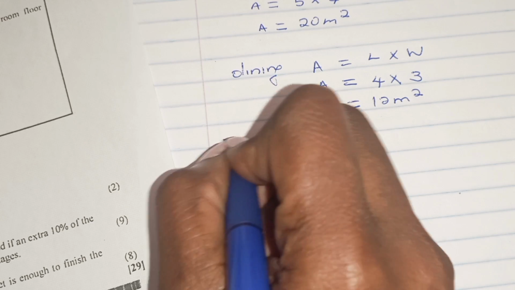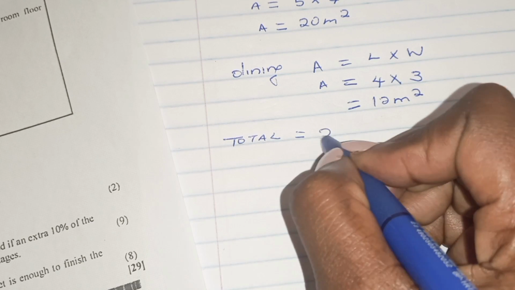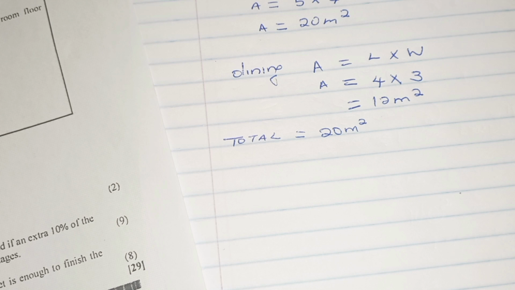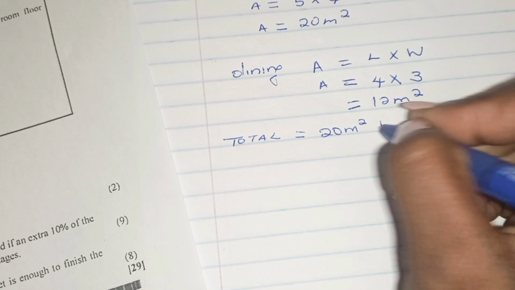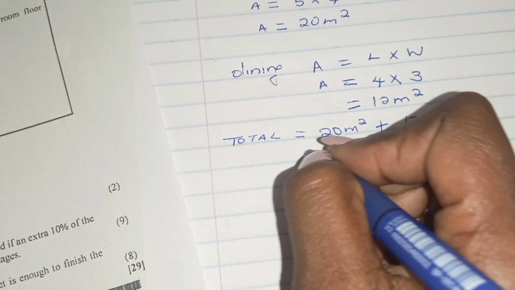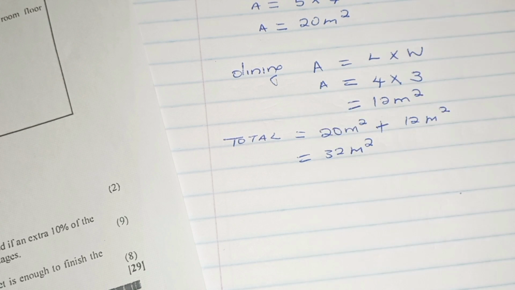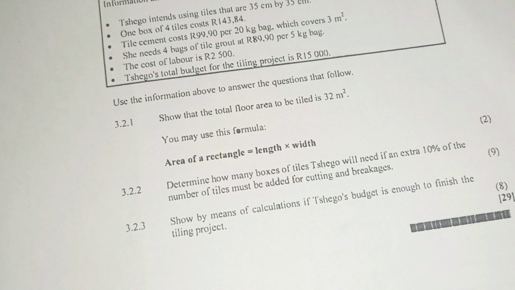So now I'm going to say the total for the two is equal to 20 meters squared for the lounge, plus 12 meters squared from the dining room. And then I'm going to get 32 meters squared. Proved it. There it is. Showed it.